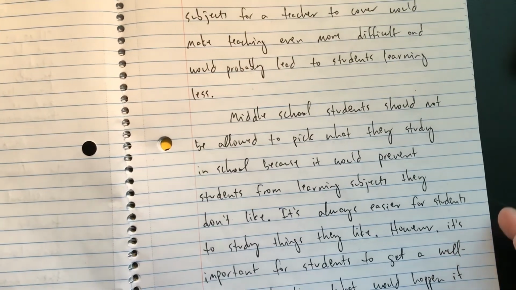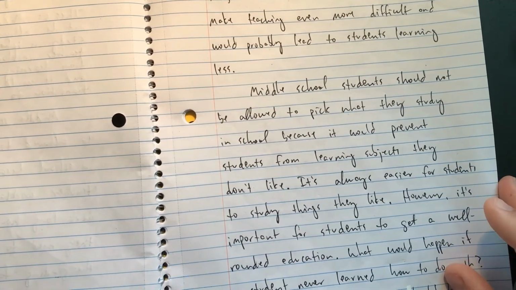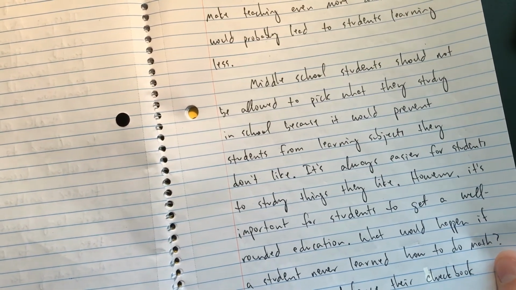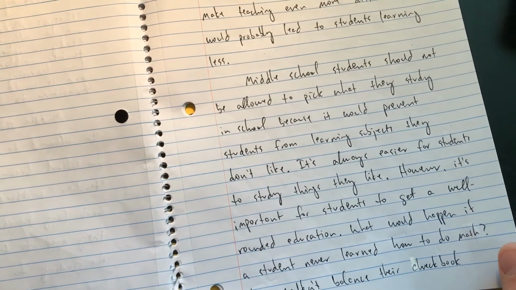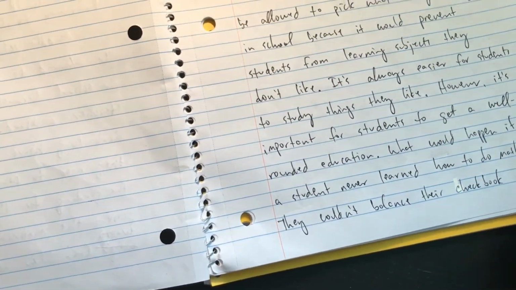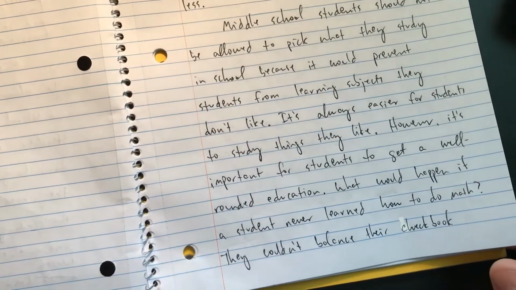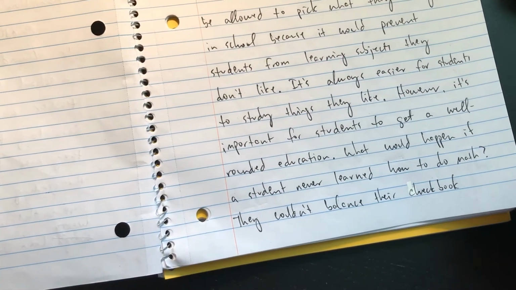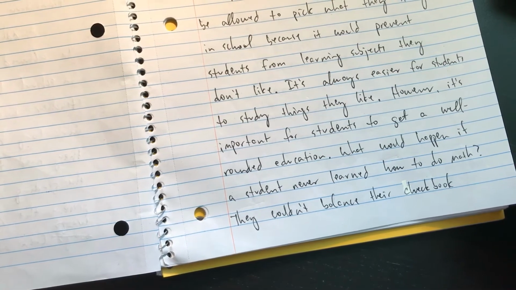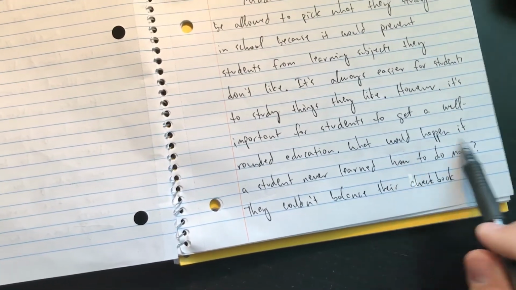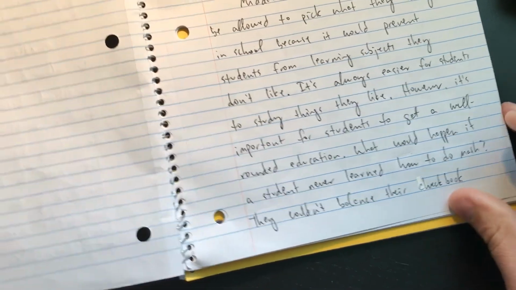Middle school students should not be allowed to pick what they study in school because it would prevent students from learning subjects they don't like. Okay. It's always easier for students to study things they like. However, it's important for students to get a well-rounded education. What would happen if a student never learned how to do math? So here we've got a couple of things to fix.